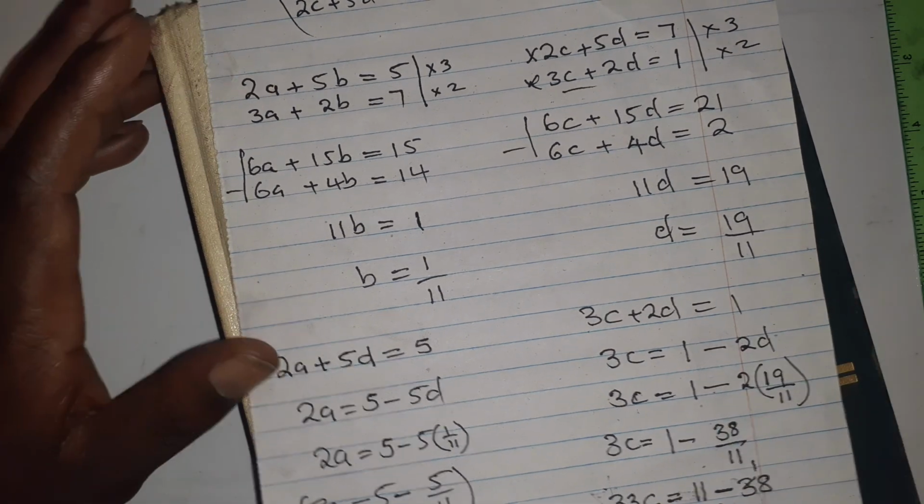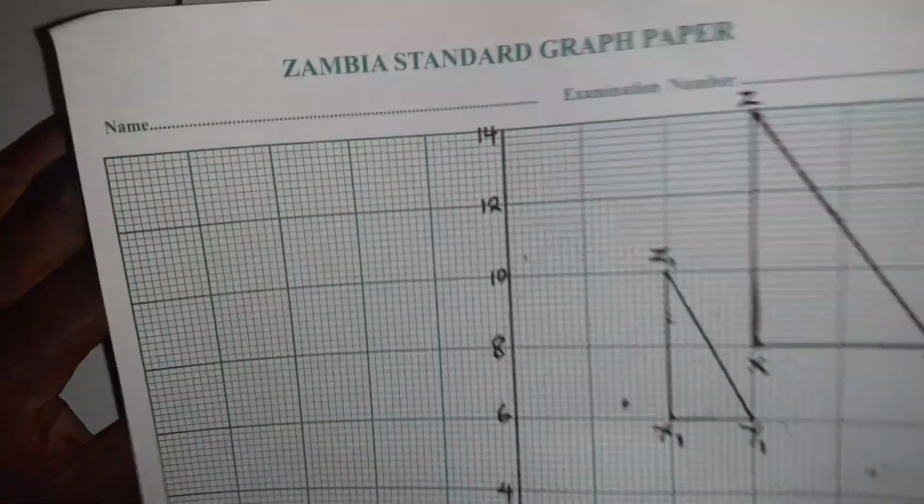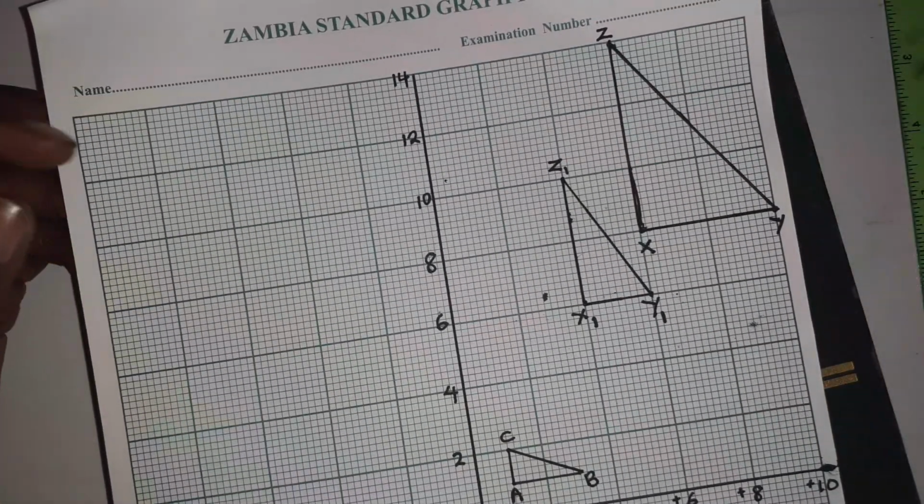But for you, I want you to copy the exercise now. Copy this.